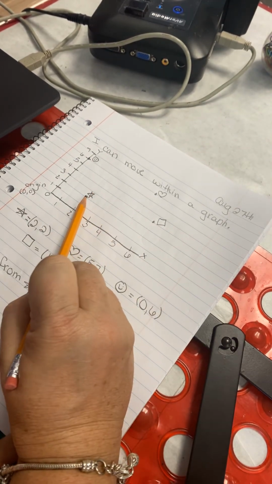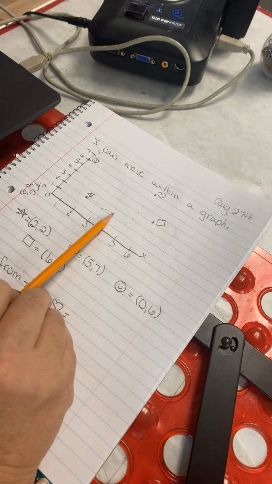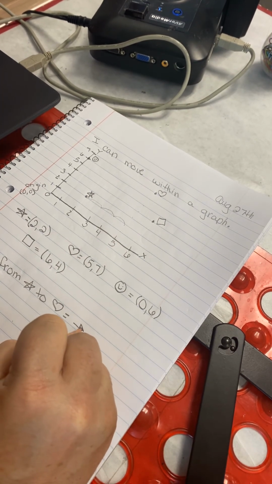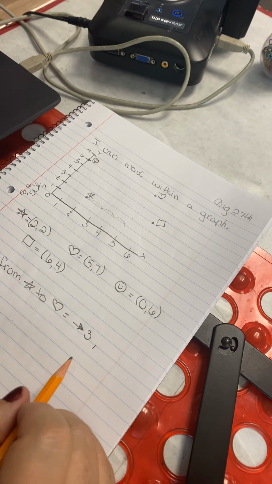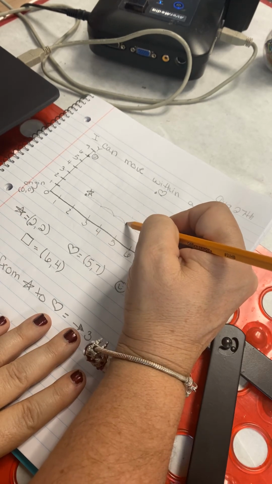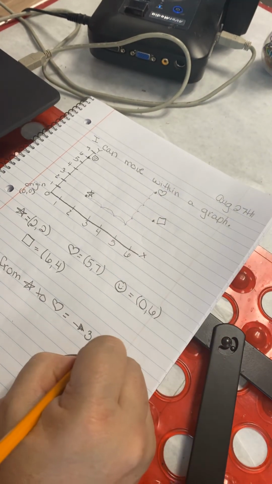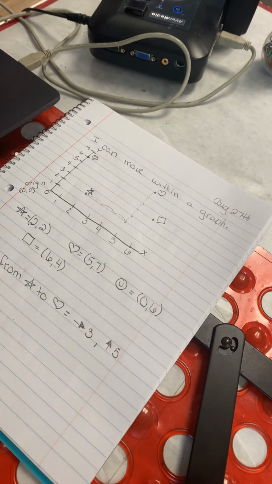Okay? And you're going to move up to your heart. So you're going to start here and you're going to move over. And remember, your heart is at 5. So you're going to go 1, 2, 3. So you're saying that I'm moving to the right 3 and then a comma because I have to change directions and I have to go up. So if I'm right here, I'm going to go 1, 2, 3, 4, 5 up. So I'm going to go up 5. And that's how you move from one to the other.